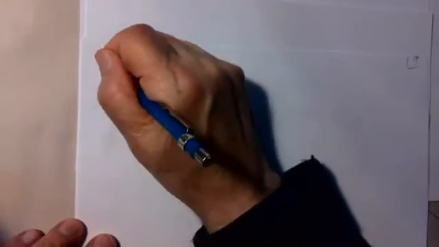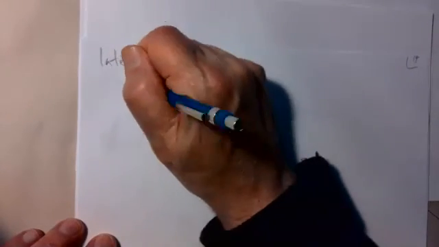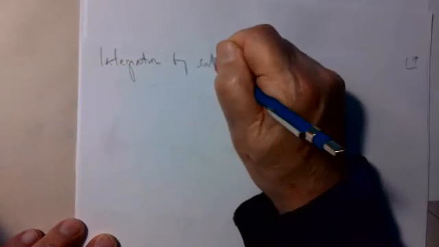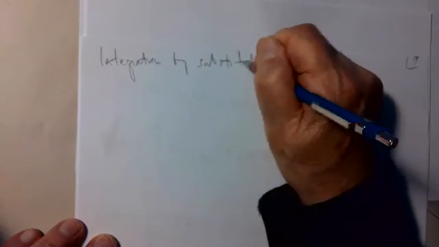But there is a method, it's the last item in the syllabus, which is integration by a method called substitution. And it's just translating the ordinary chain rule for derivatives into an integral language.